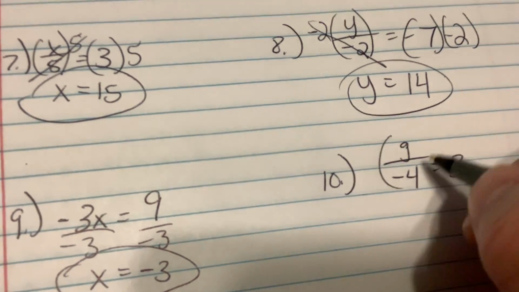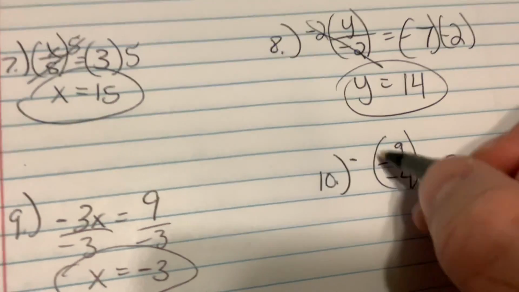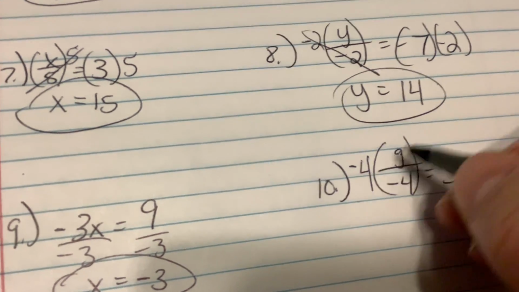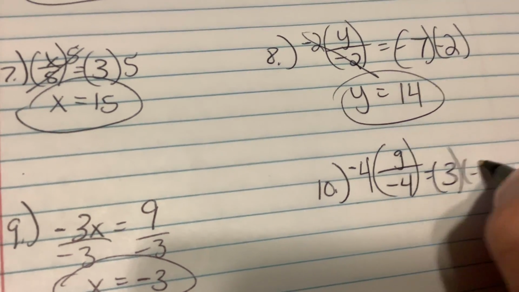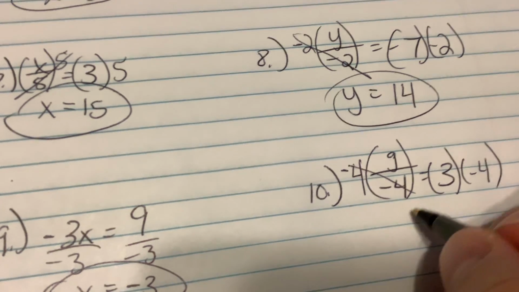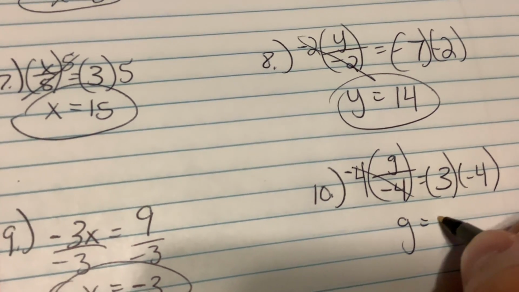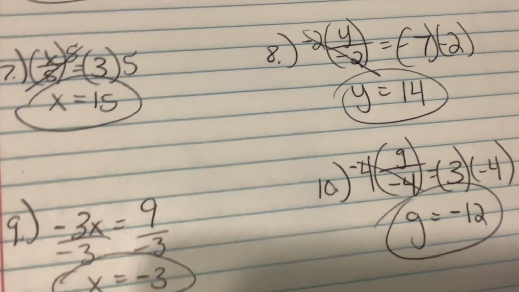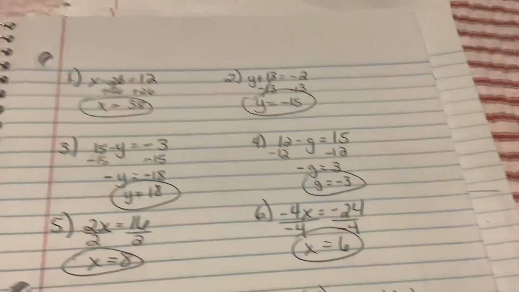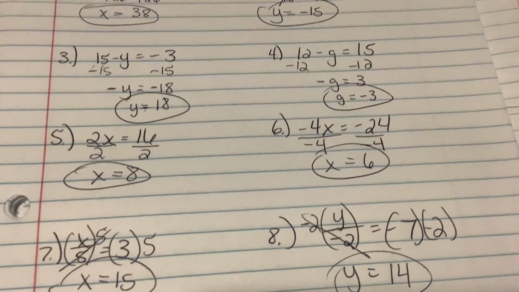And then instead of dividing by negative 4, we're going to multiply by negative 4. And a positive times a negative is negative. All right, so it gives you a sample of all the kinds that you'll see on these one-step equations.